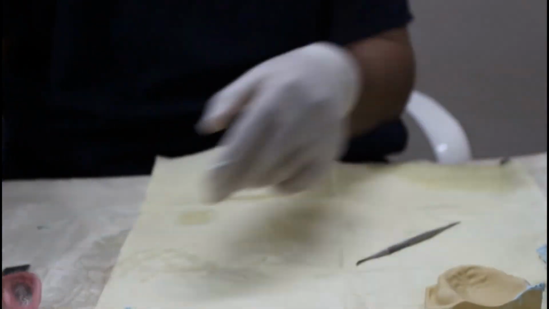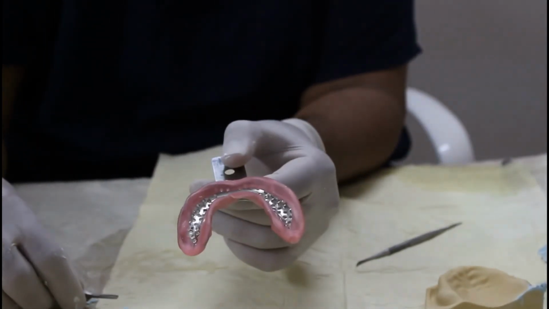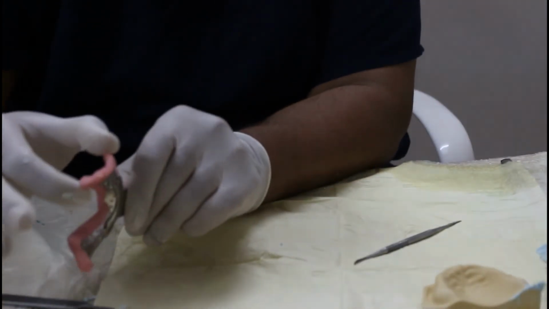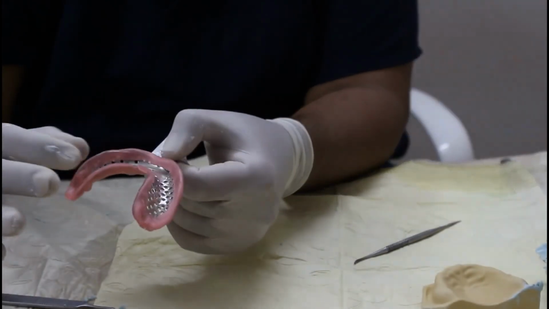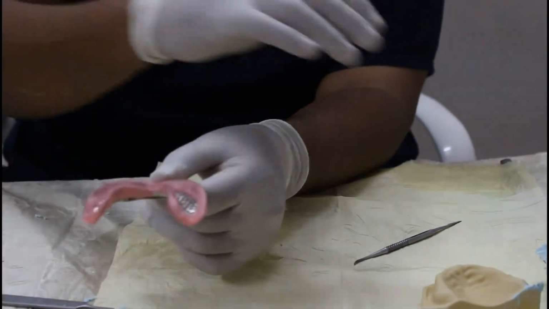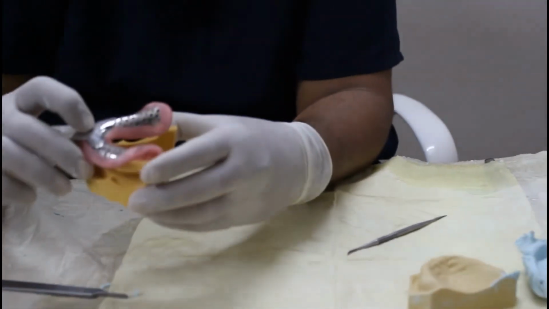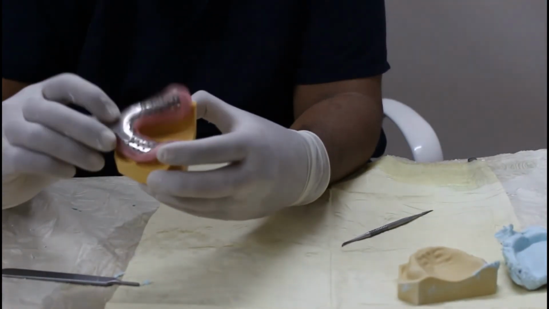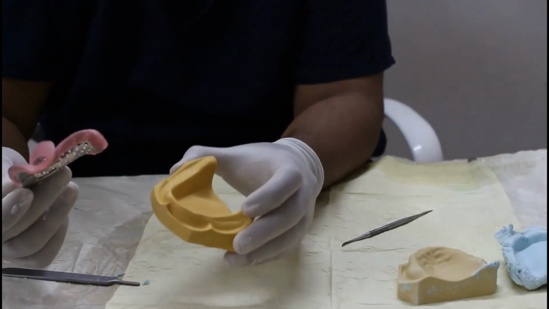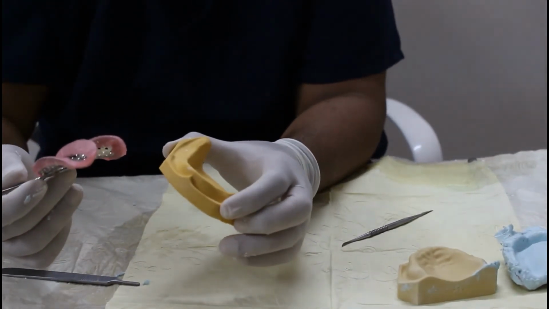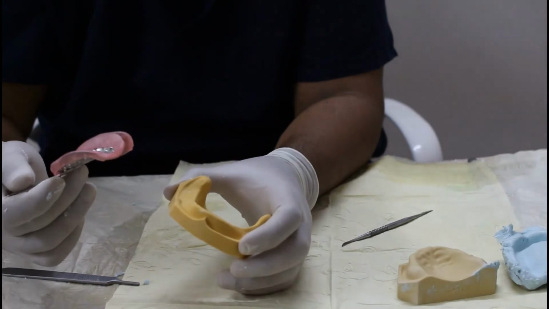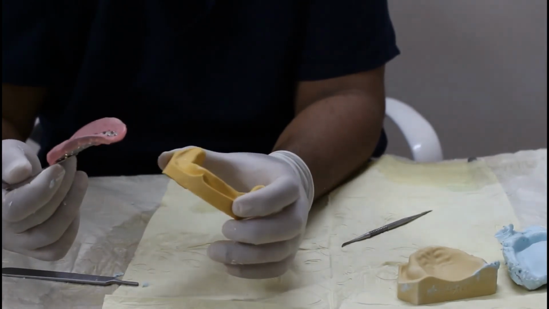Same technique has to be performed for the lower tray. Only thing is you have to take less material because the tray size is small. Mix your material, place it here, place the tray on the cast, allow it to set, take it out, cut the excess. The procedure is just the same. Once you do it in the lab, you will understand it in a better way and we will be there to guide you.